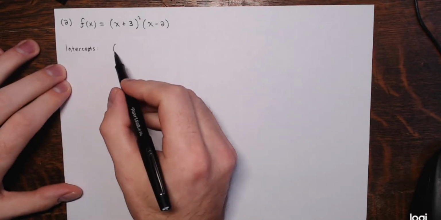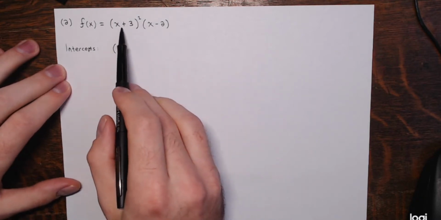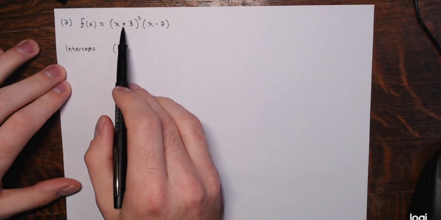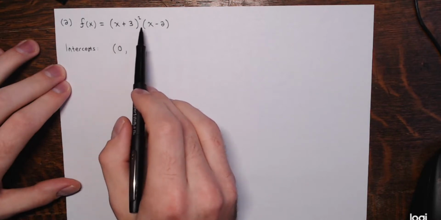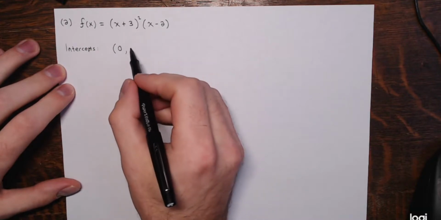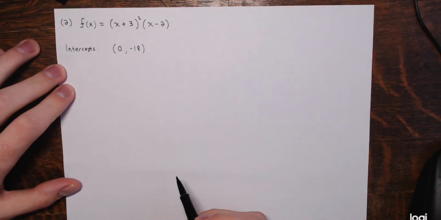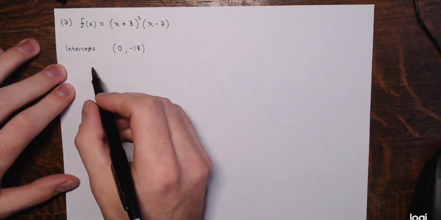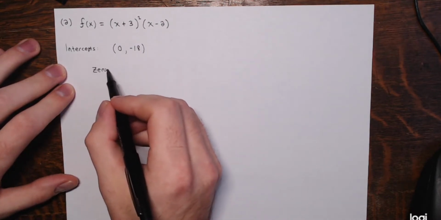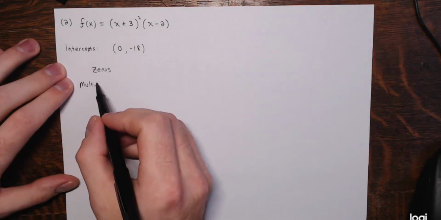Now the y-intercept, if you plug in 0 for x, you're going to have 0 plus 3 squared, that's 9, times 0 minus 2. So you'd have 9 times -2, which is -18. So there's the y-intercept. Then the zeros, and I'll also list their multiplicities in a little chart here.